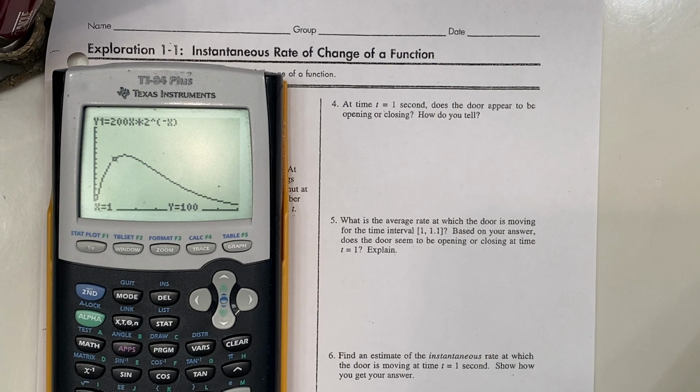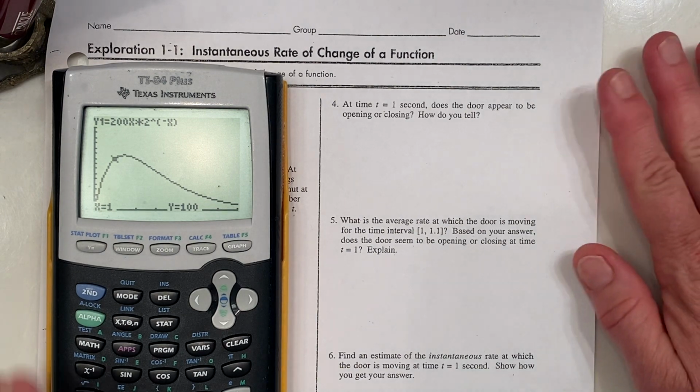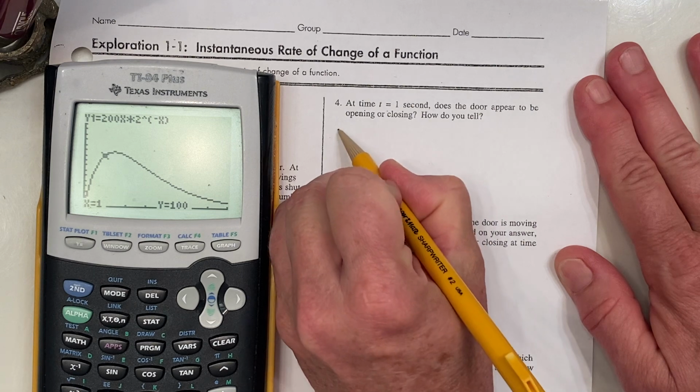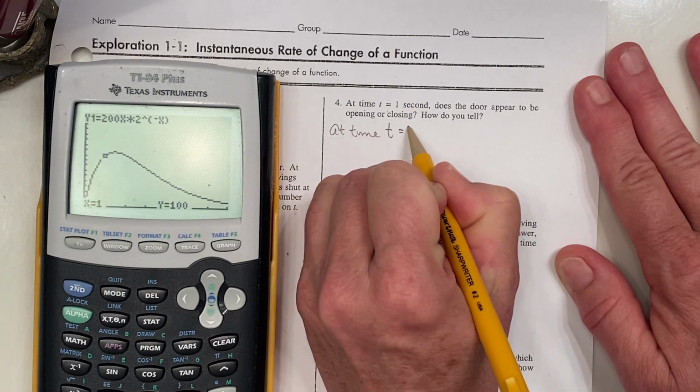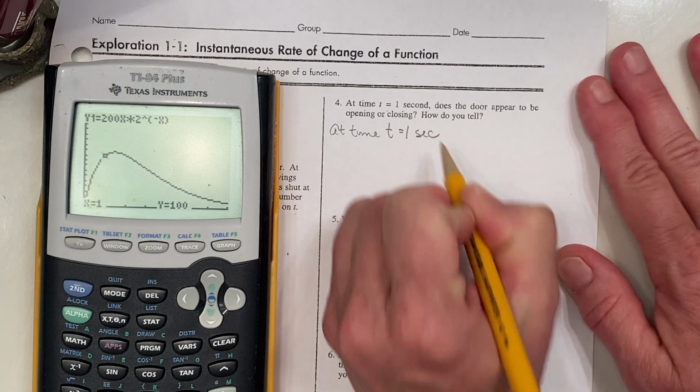Okay, in calculus, we try and respond to questions by taking the question and restating it and then filling in our answer. So I'm going to restate the question. And I'm going to abbreviate, and that's okay.